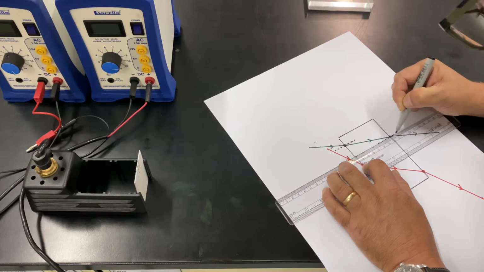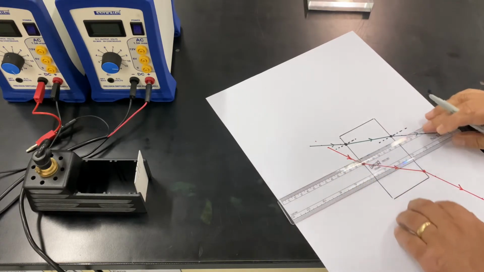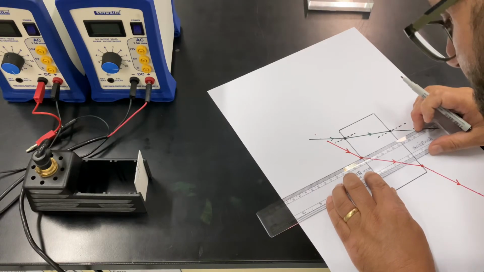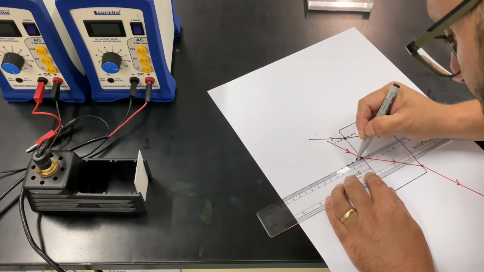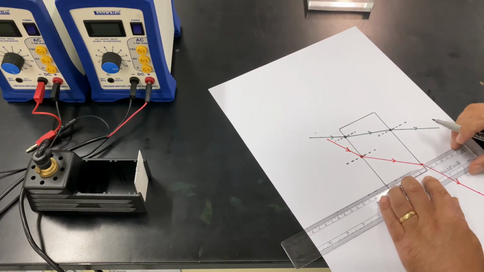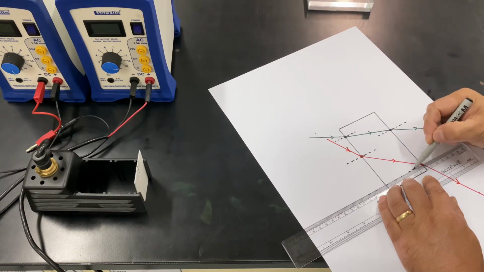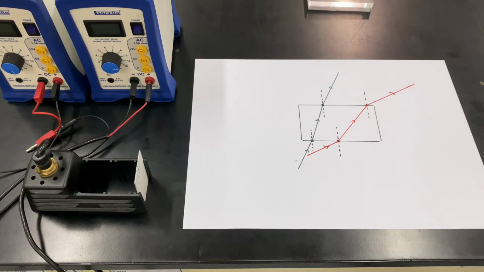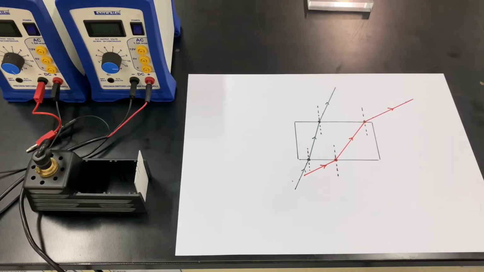So I'm going to stay true and use a dotted line there. And there we have the normal for the red going in and the normal for the red coming out. Right, there's two examples of refraction. Which rays are which?